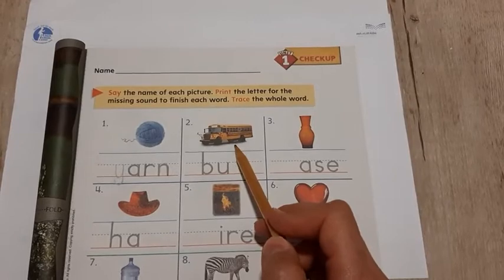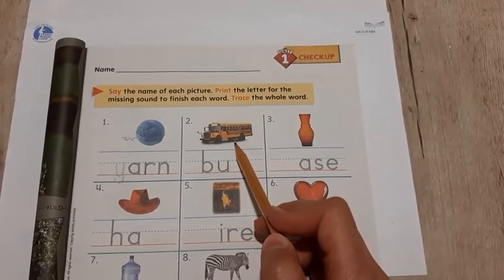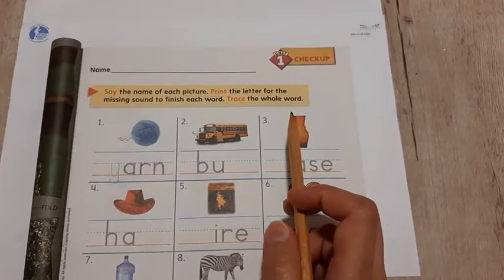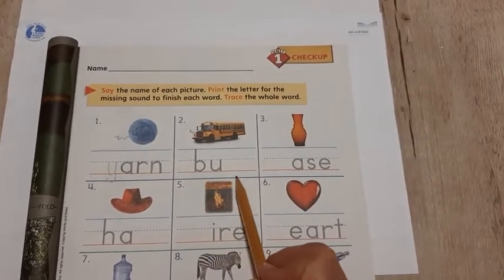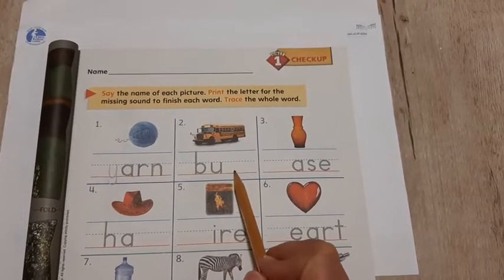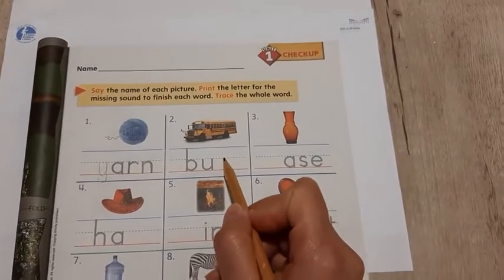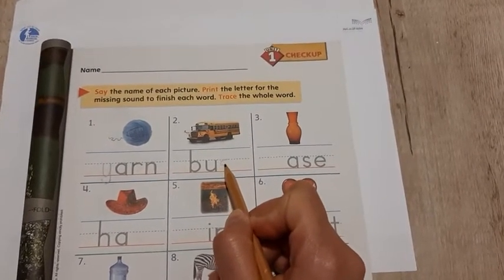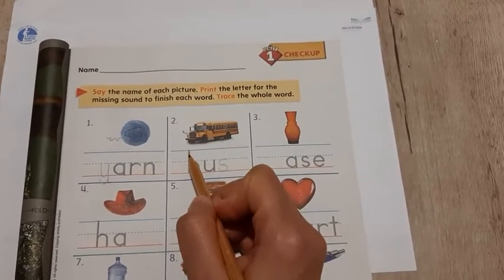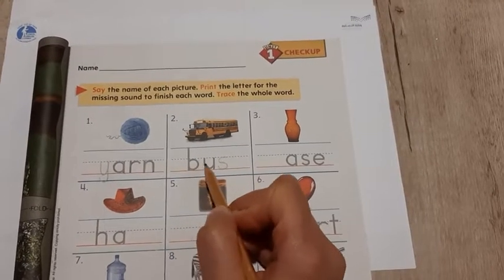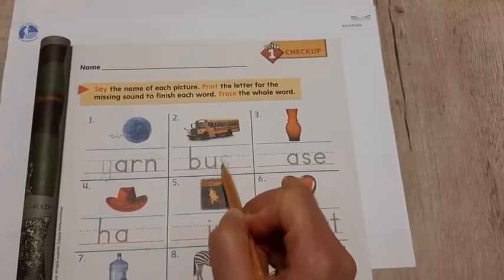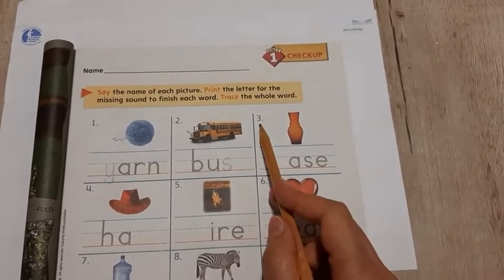And we go to number 2. Look at the picture. What is this? Excellent job. This is a bus. Now look at the word. What letter is missing? B, A, S. So we write down S. The sound of letter S is S. So we write it down and we trace the rest of the word bus. Okay, and we go to number 3.